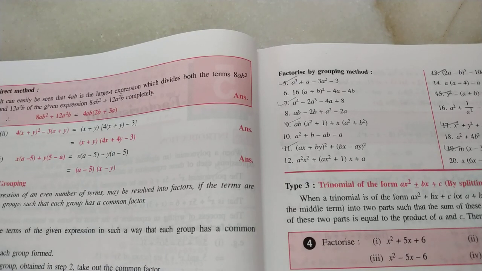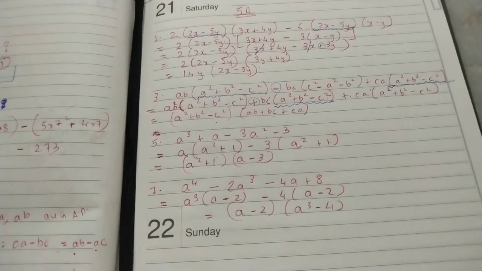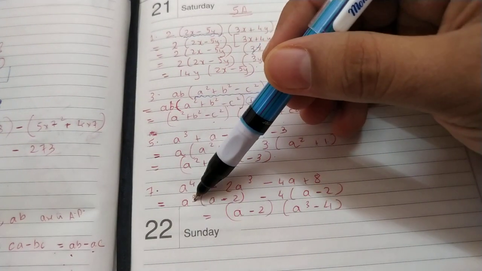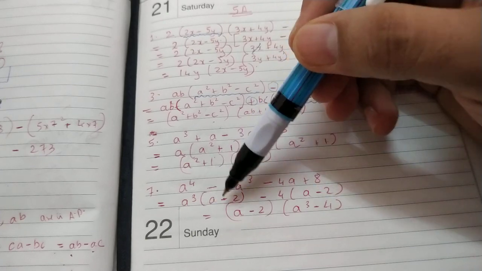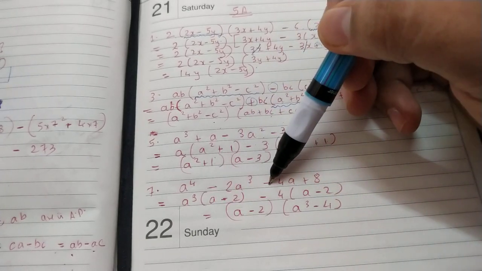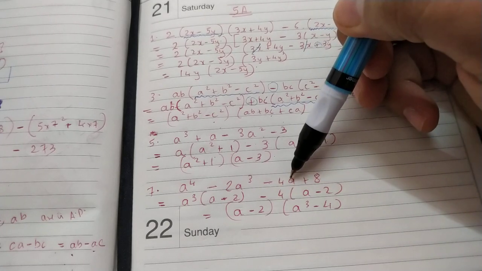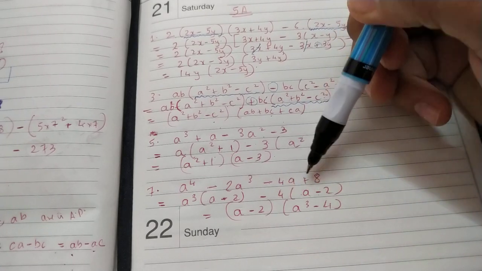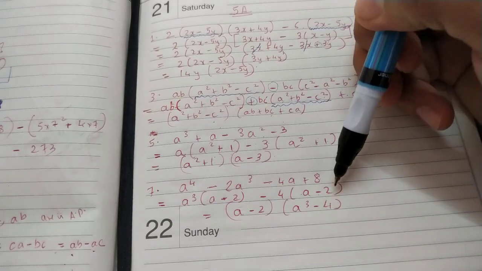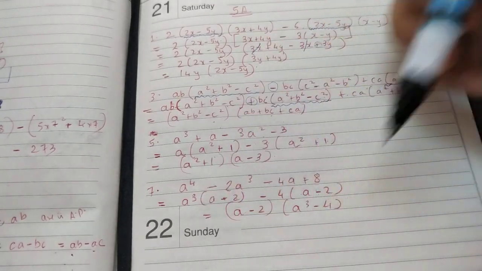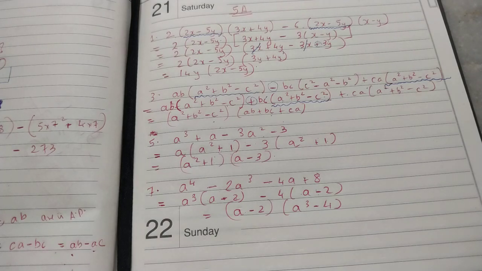Seventh sum, again there are 4 terms. So in the first 2 terms I can take a cube as common. So what is left is a minus 2. Again minus 4 common in the next 2 terms. What is left is in the brackets a minus 2. So the brackets are same, take them out common. What is left is a cube minus 4. You want such sums to be asked in exam, isn't it?